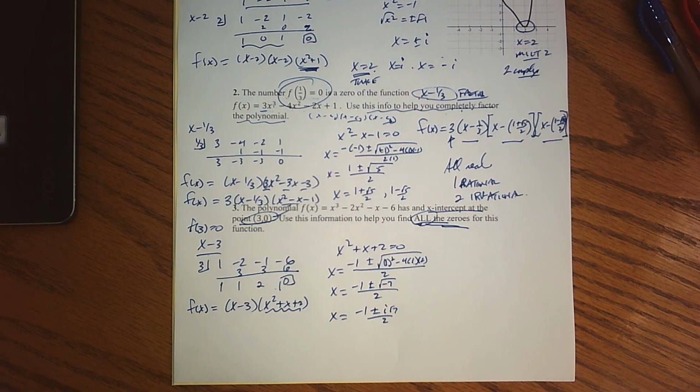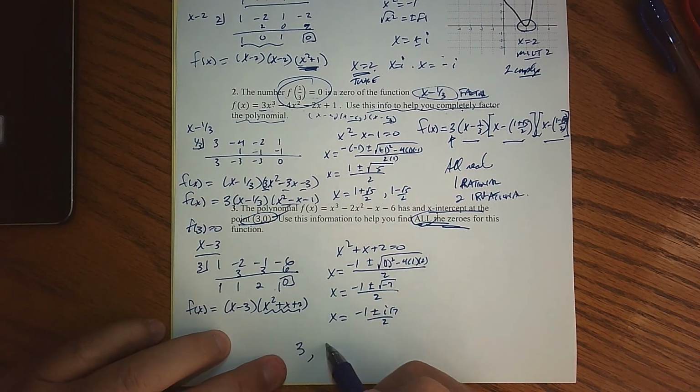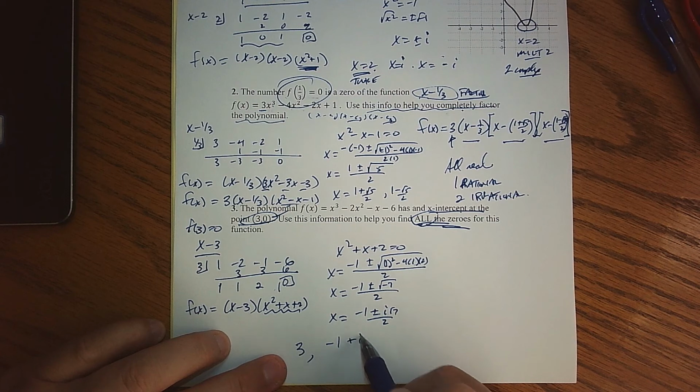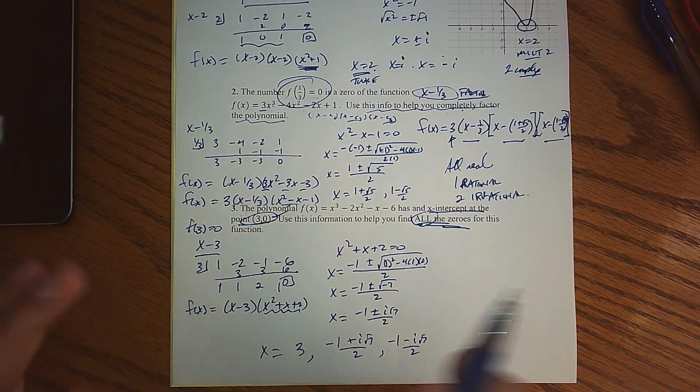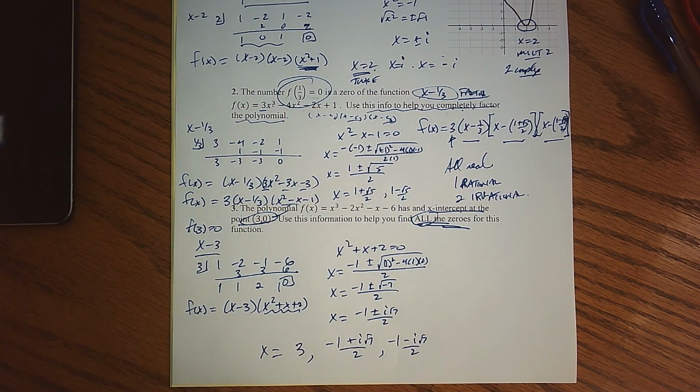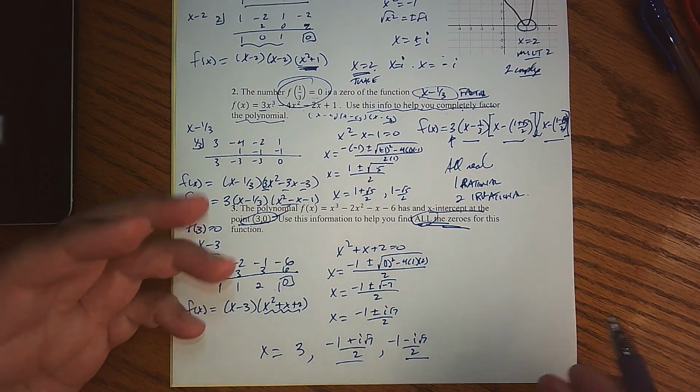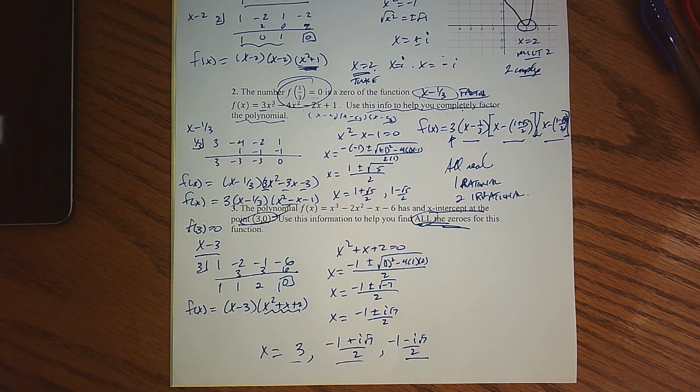So there's our other two zeros. One of them is 3, one of them is negative 1 plus i square root of 7 over 2, and the other is negative 1 minus i square root of 7 over 2. And since all they asked for were the zeros, that's all I'm going to give them. So 2 complex, they're conjugates, and 1 nice real rational one.